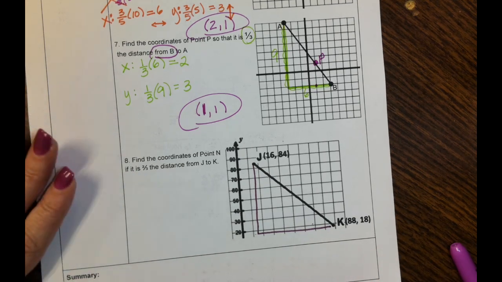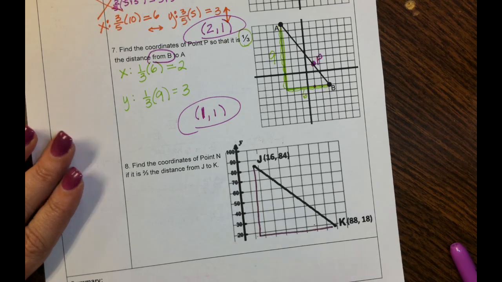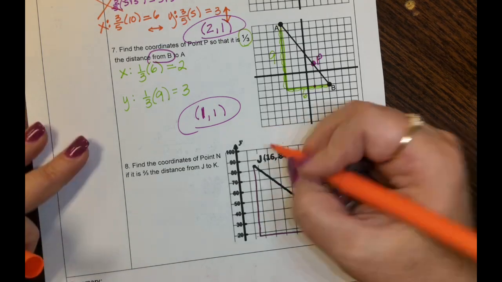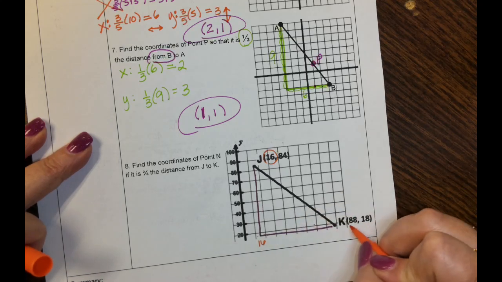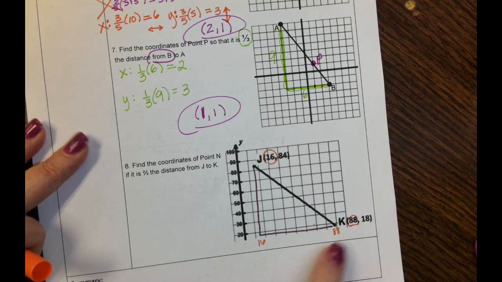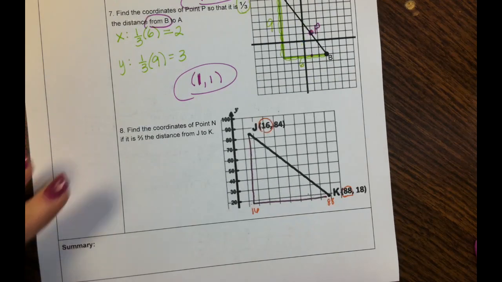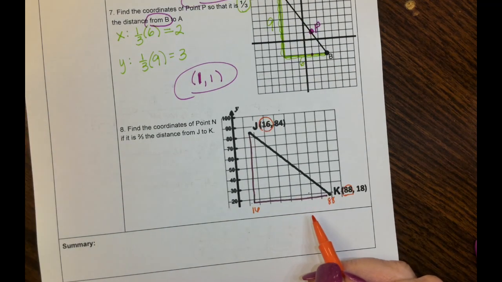Okay, so here's what you do. We need to know our horizontal distance. Our horizontal is based off of 16 to 88. Think of this like 2 individual number lines, like the problems we did at the very beginning.